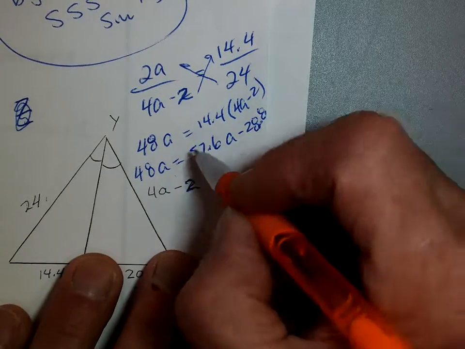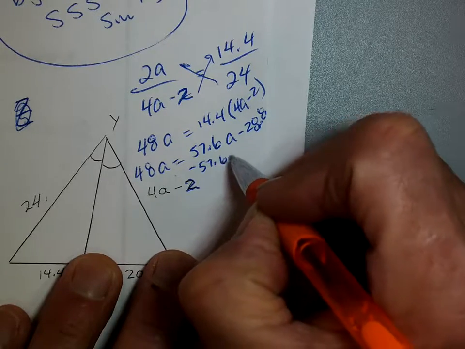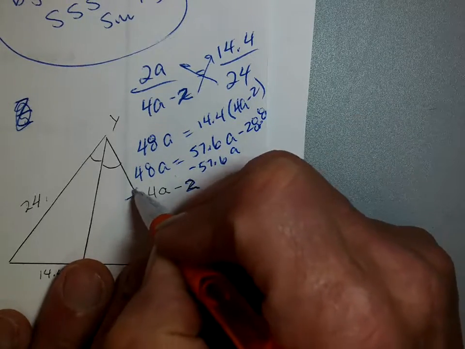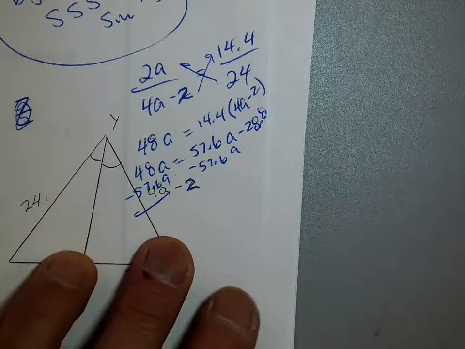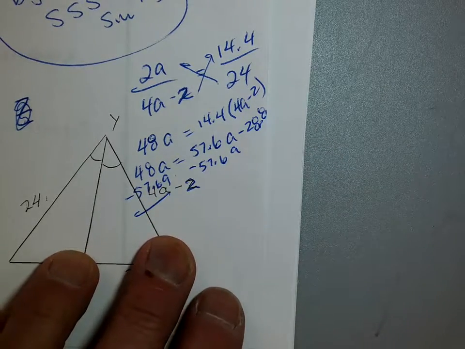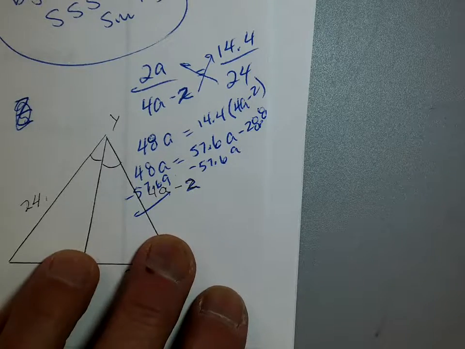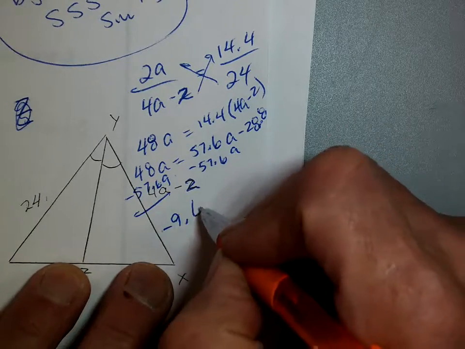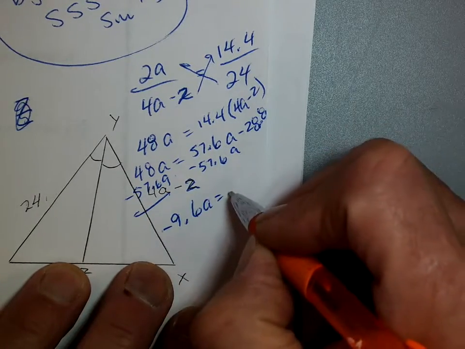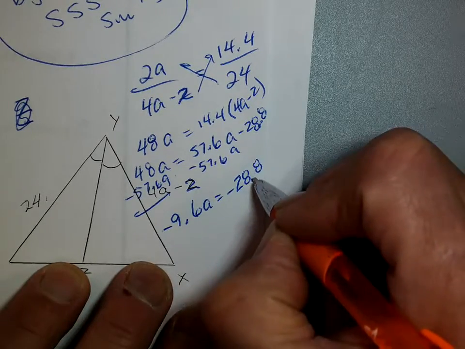Let's go minus 57.6a on both sides. Sorry, it's so sloppy, guys. I should have used scratch paper. I get negative 9.6a equals negative 28.8.